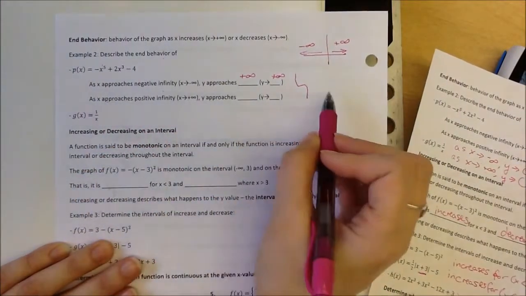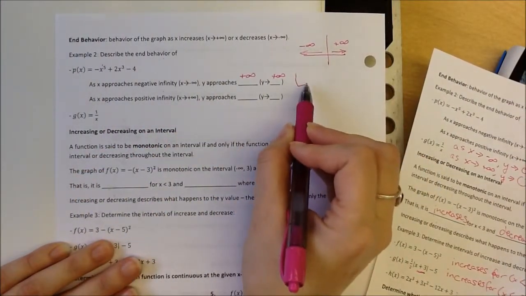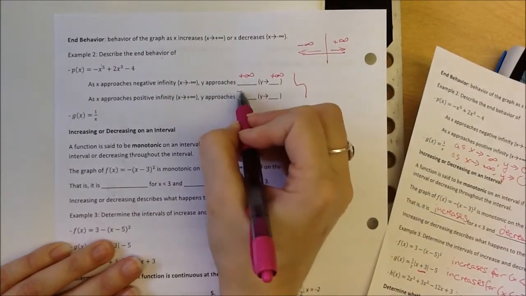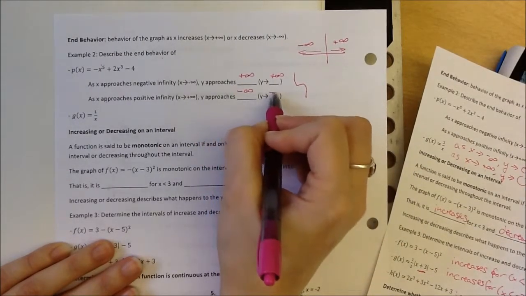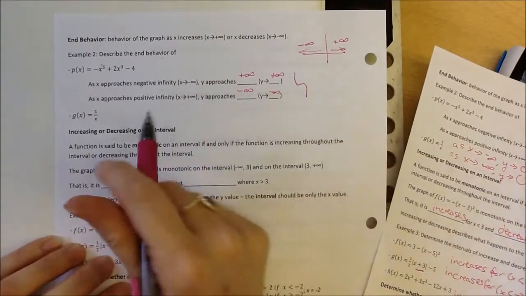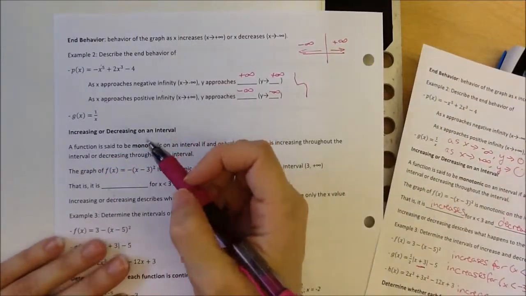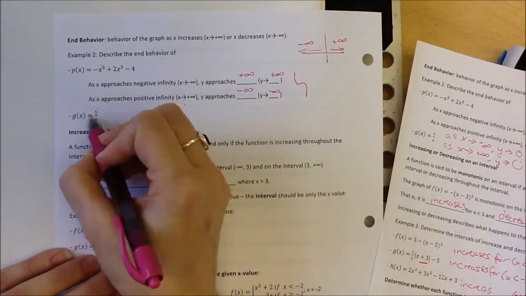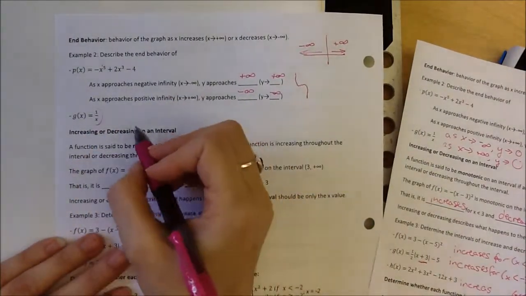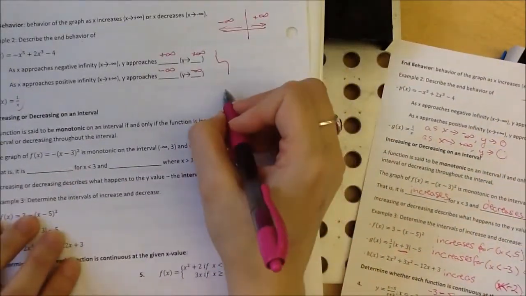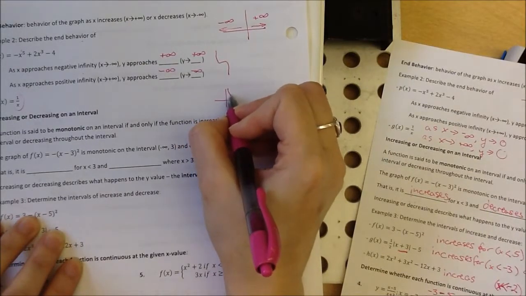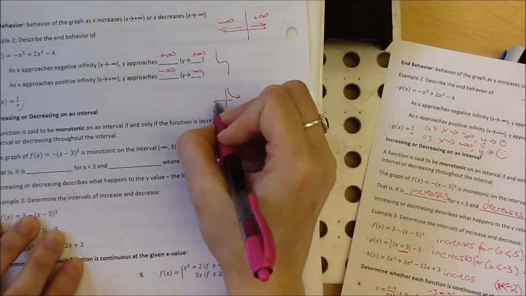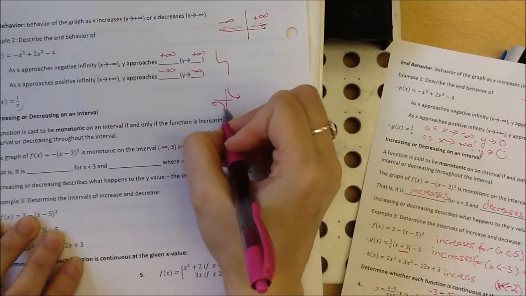As x is going towards the right, towards positive infinity, y is going down, so y is approaching negative infinity. They don't always approach infinity or negative infinity. Sometimes they approach a number, sometimes they don't approach anything at all. This one, if you graph it, 1 over x is going to look like this. It's discontinuous in the middle, but that's not what we care about right now.